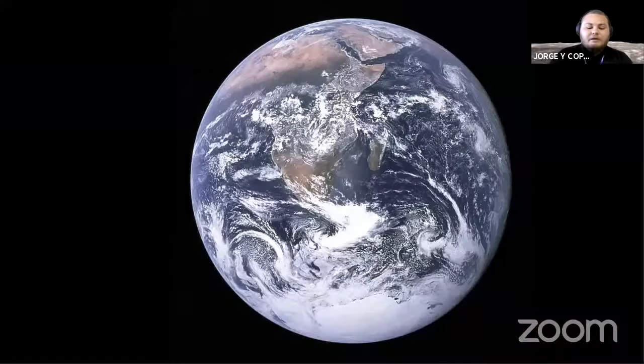Forwarding a little bit, on December 7, 1972, Apollo astronauts Harrison Schmitt and Ron Edwards took this picture of the Earth from about 29,000 kilometers. It was named the Blue Marble, just because they were able to get the entire Earth during the daylight.